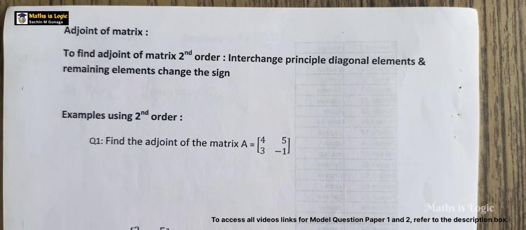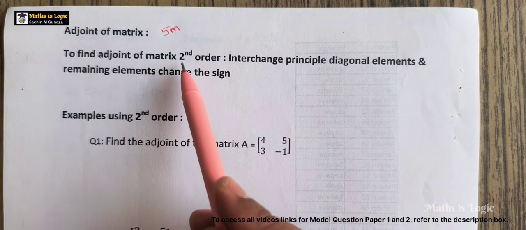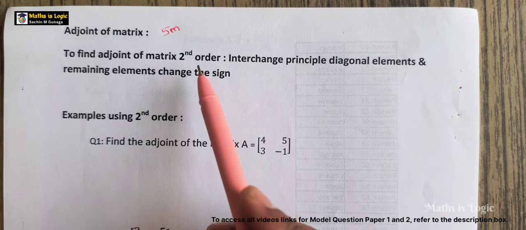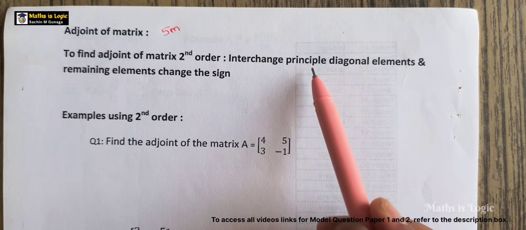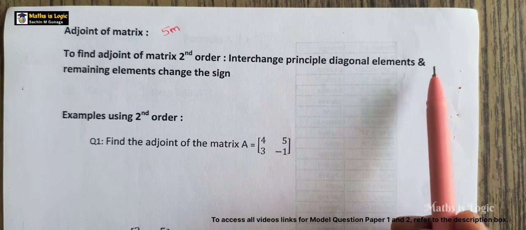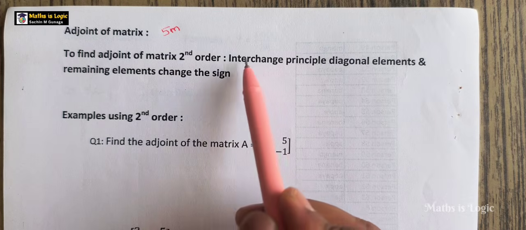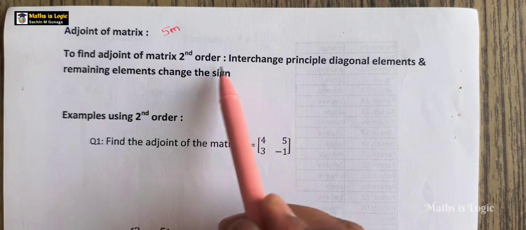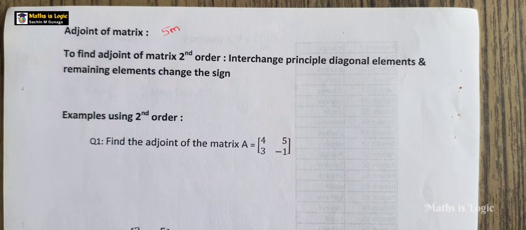Next part, adjoint of a matrix. To find the adjoint of a matrix using second order, there is a shortcut rule. What is that shortcut rule? Interchange the principal diagonal elements and change the sign of the remaining elements. Just remember this shortcut method, and within one step you will get the answer.